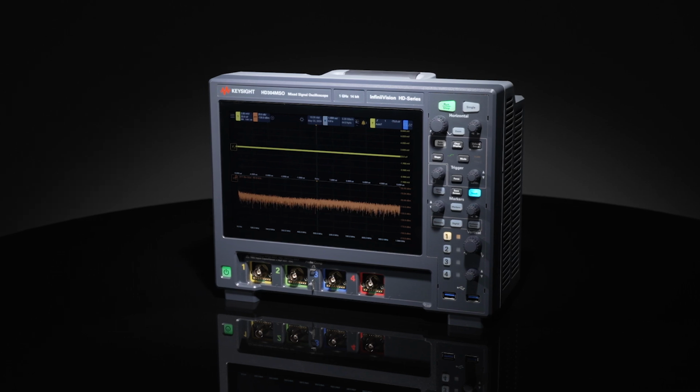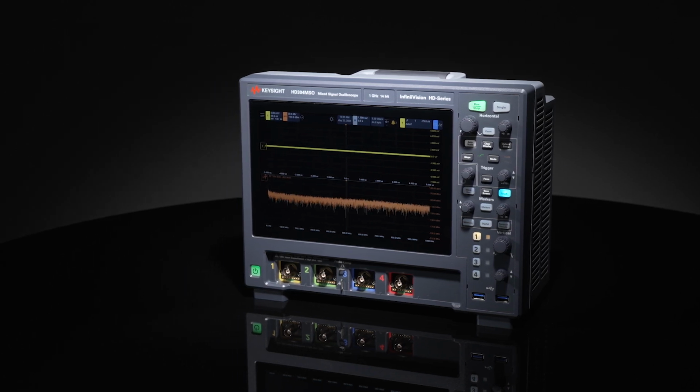Thanks, Michelle. At the heart of the HD3 are the new custom ASICs and redesigned front end that enable engineers to get more from this oscilloscope. All the hardware elements are new for the HD3 and were designed from the ground up.